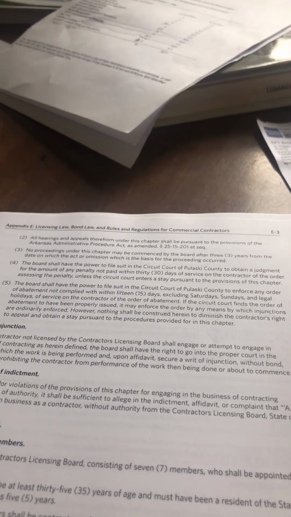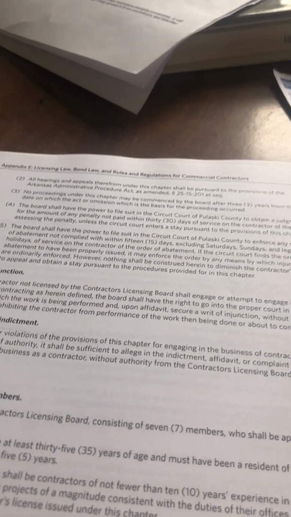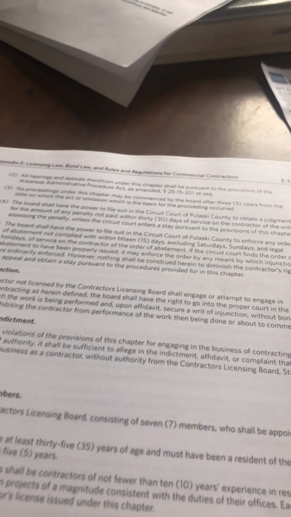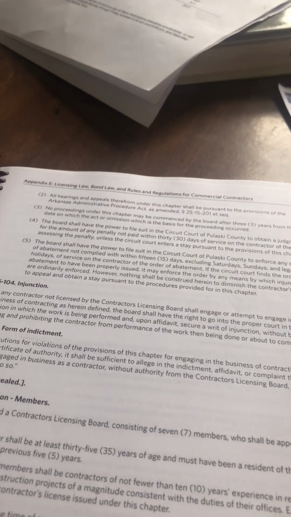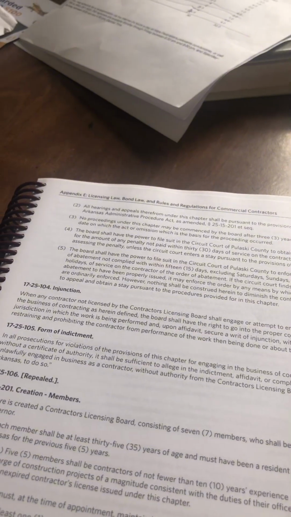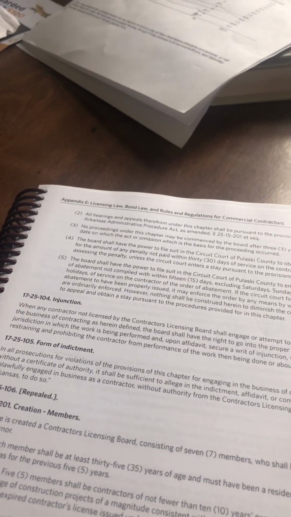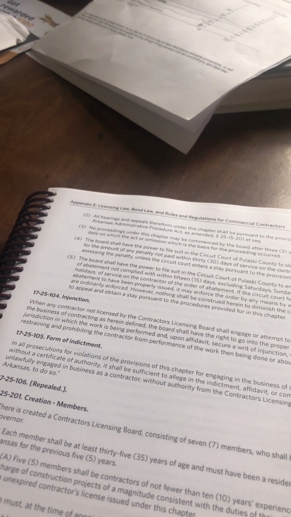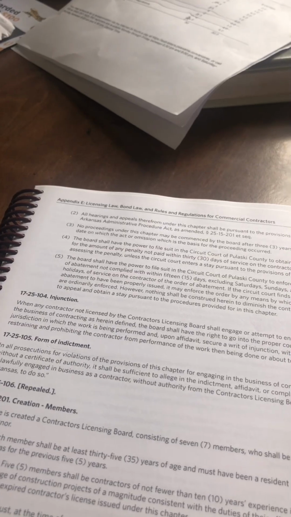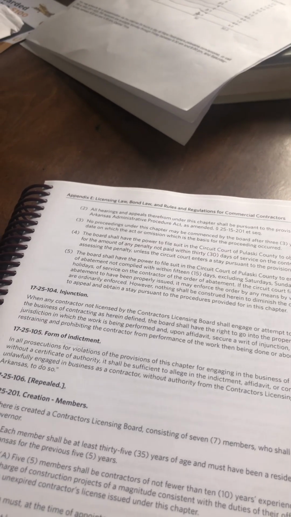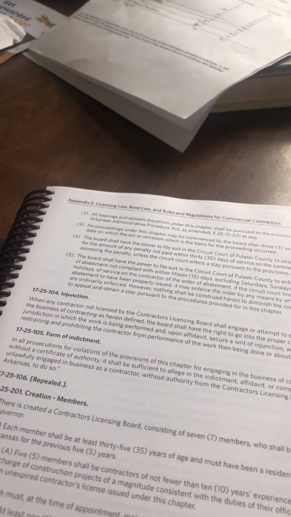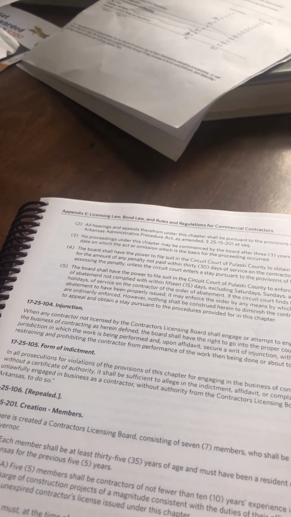I feel like that should be a question. And then you have to pay within 30 days. And they have 15 days, including holidays and Sundays and Saturdays, to serve the contractor with an order of abatement.